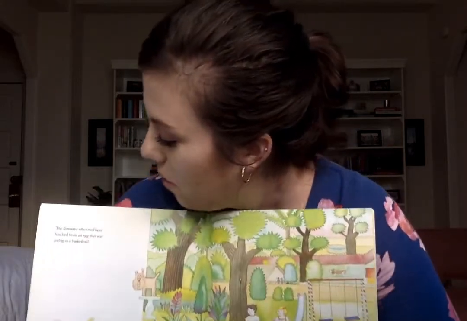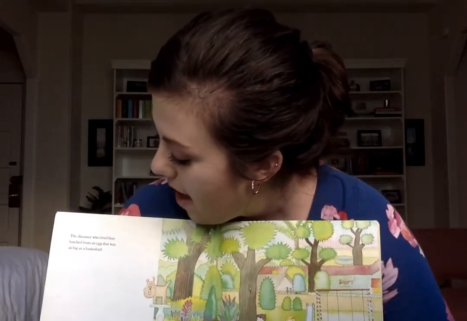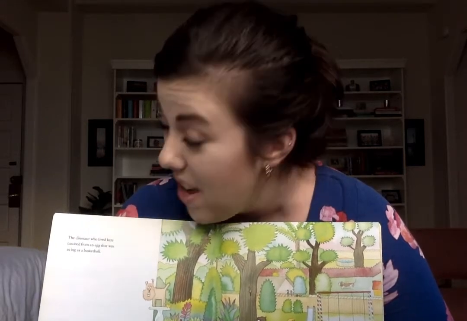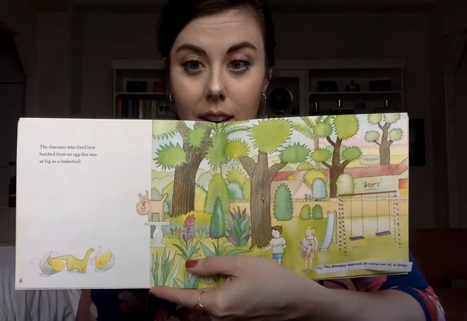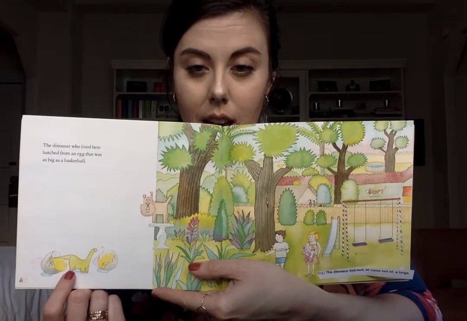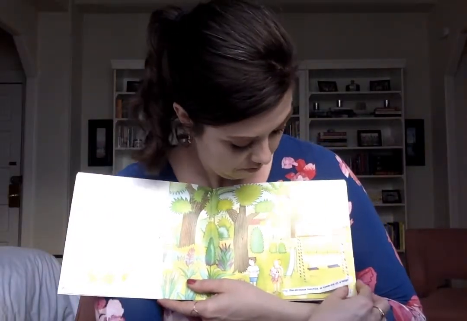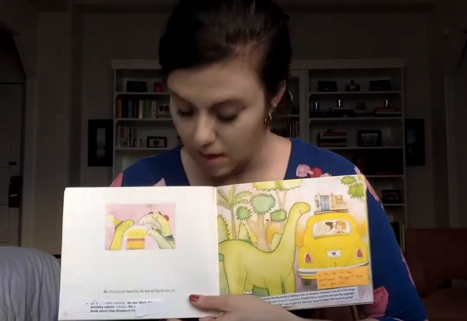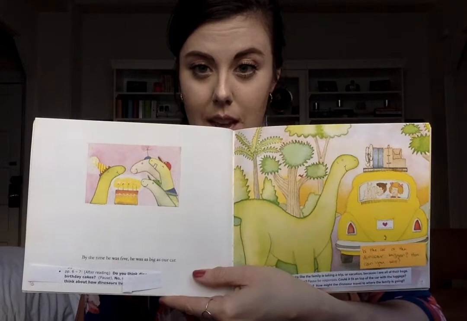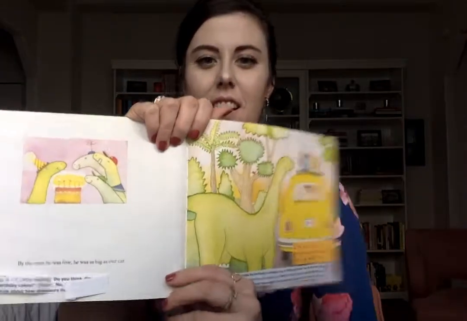The dinosaur who lived here hatched from an egg that was as big as a basketball. Wow, a big egg. The dinosaur came out of a big egg. By the time he was 5 years old, he was as big as our car. Good job blending the word car.